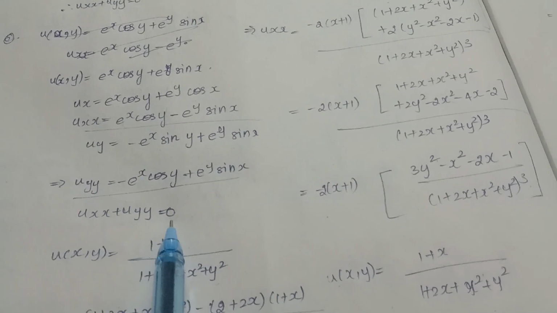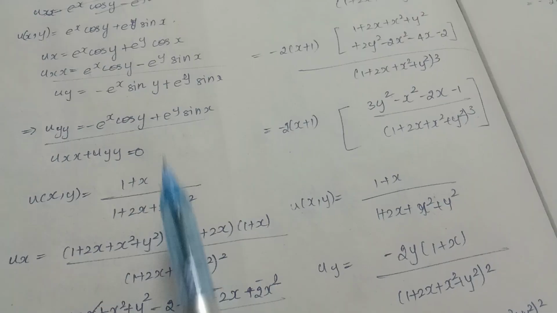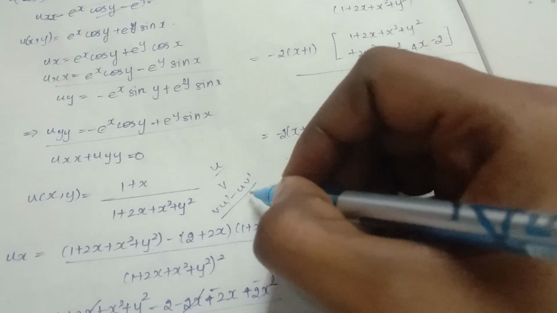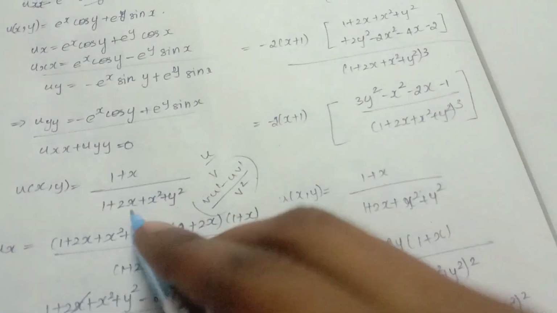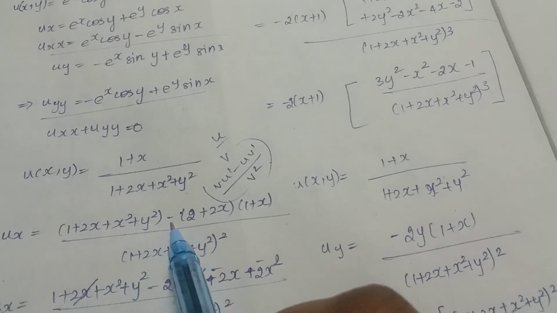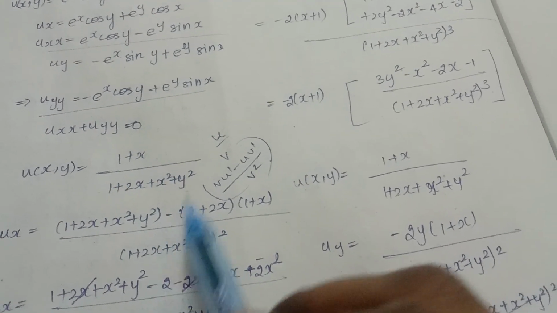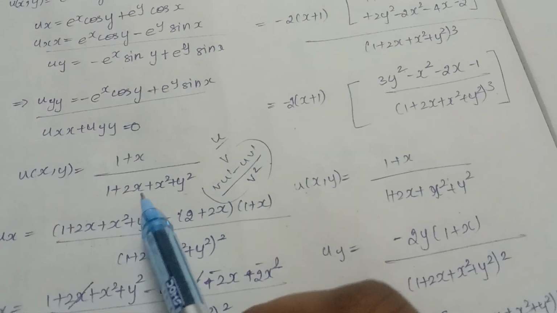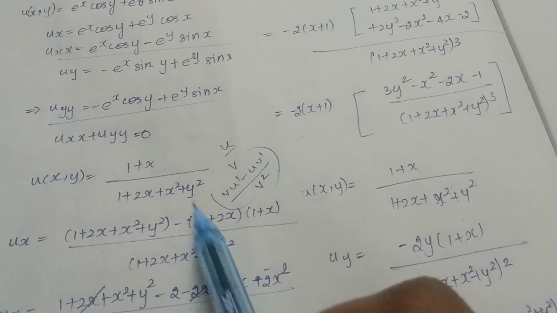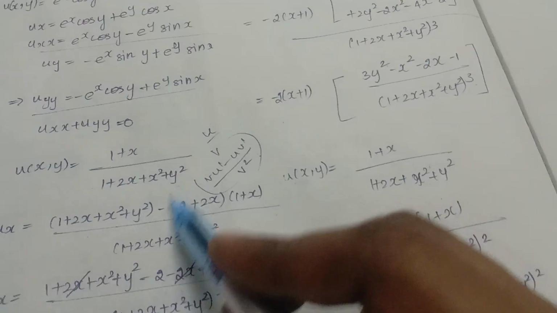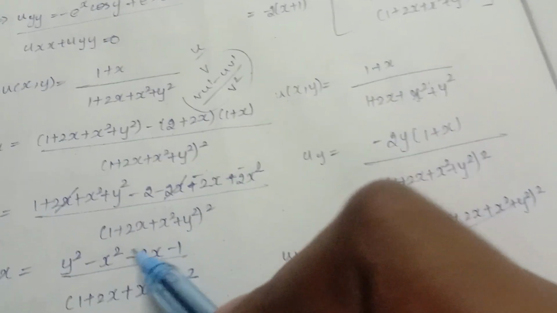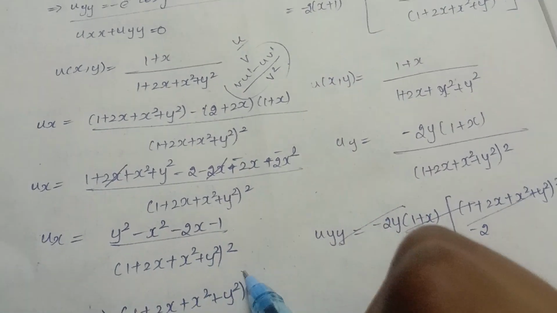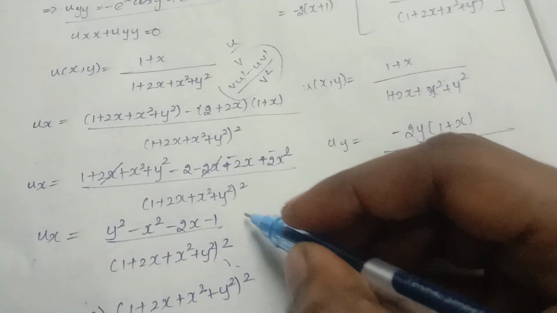If we add these terms, it is equal to 0. For the next option, u_x is (1 + x) divided by this term. This is of the form u/v, so we use the formula (v u' − u v')/v² for the derivative. Here v u' is this one, and v' is the derivative of this with respect to x, so we get (2 + 2x) the whole square. If we multiply and cancel, we get u_x = (y² − x² − 2x − 1) divided by this one.